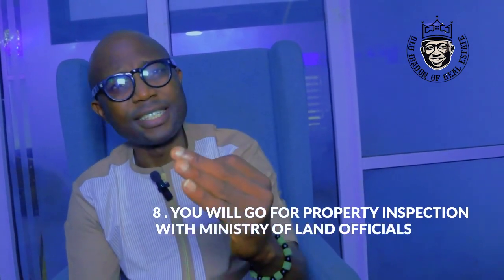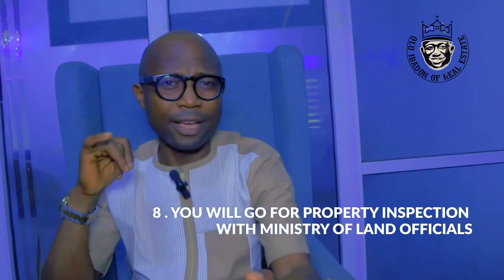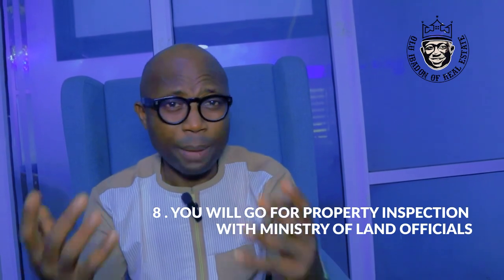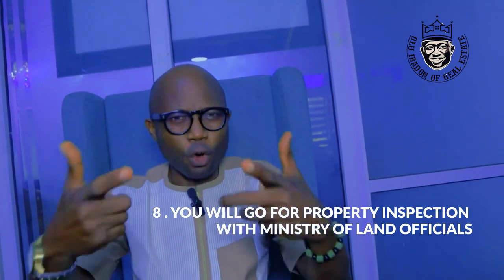Now, number 8, there's a form you have filled earlier, remember. So this form, you have filled your details. When it is time for property inspection, on that property you want to get a C of O on, you will be called, or your representative will be called. Then you or your representative go with ministry officials for property inspection. You take them to the land in question so that they can see and inspect, then do their own due diligence on the property you want a C of O on. So that is number 8.